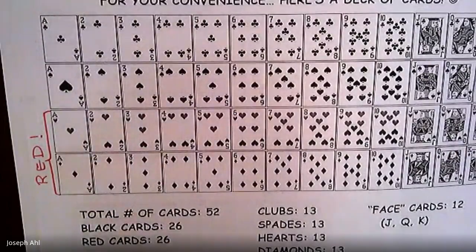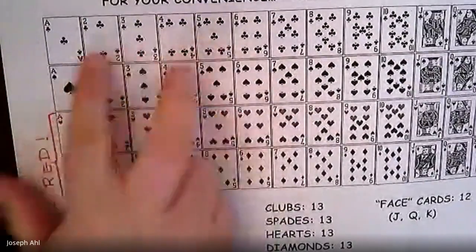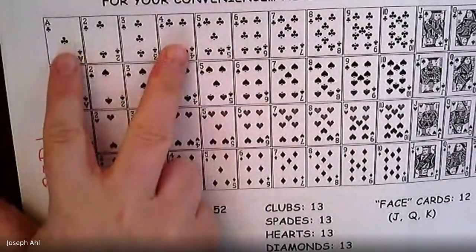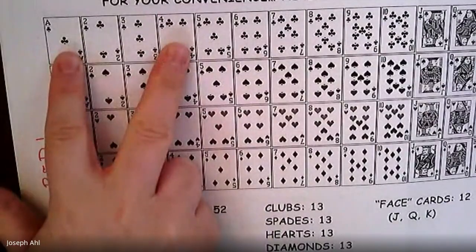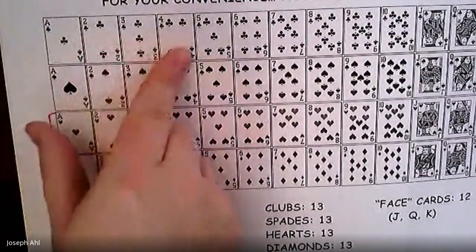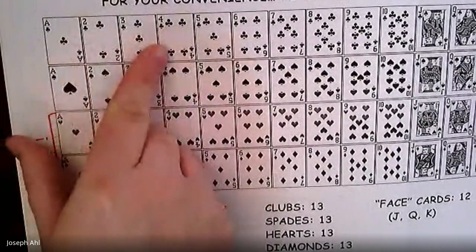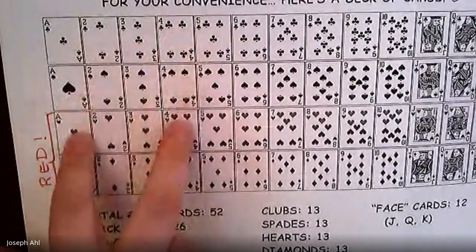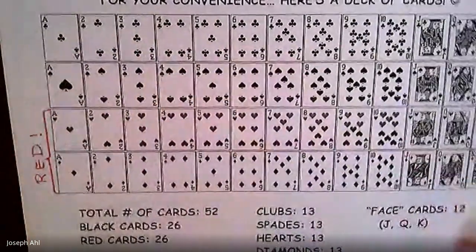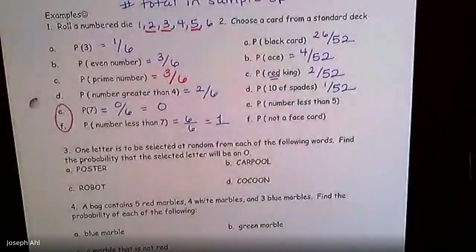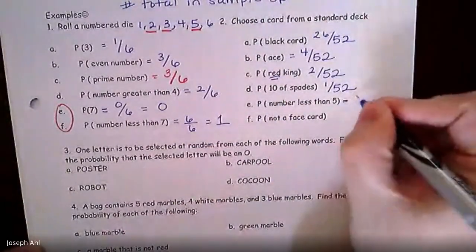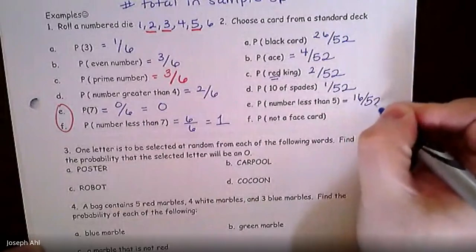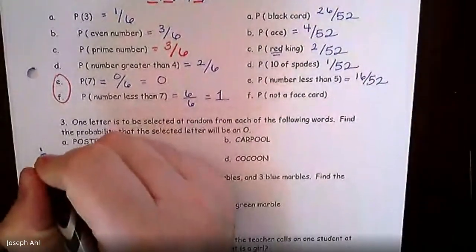So for this example specifically, when I say a number less than 5, I'm going to, for now, include ace in that list. So we have ace, 2, 3, and 4. All those numbers are less than 5. And we have that for all 4 suits. So there's a total of 16 cards in the deck that are less than 5 over the sample space of 52 again.